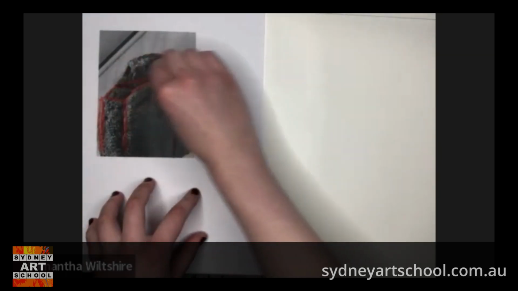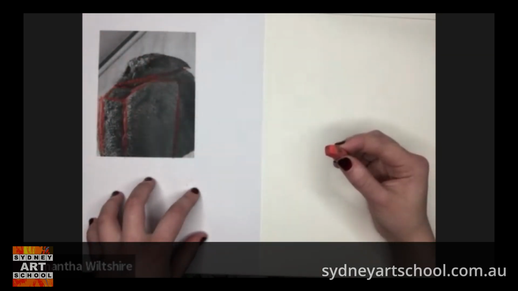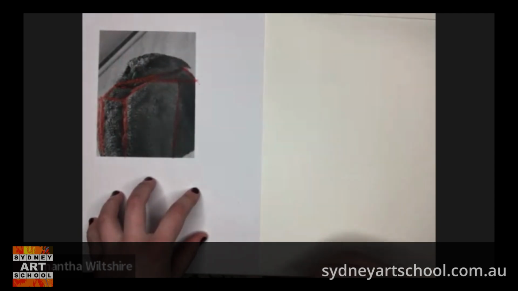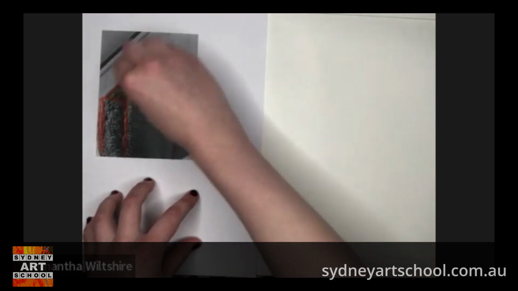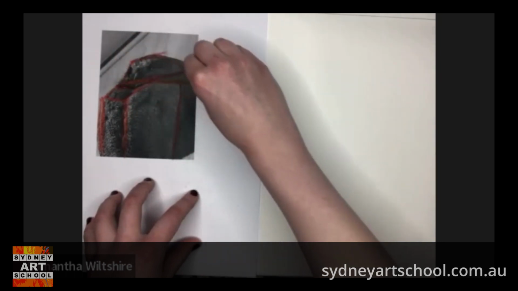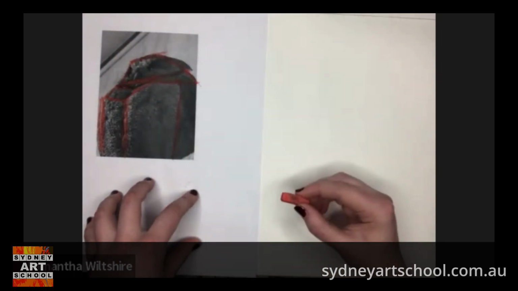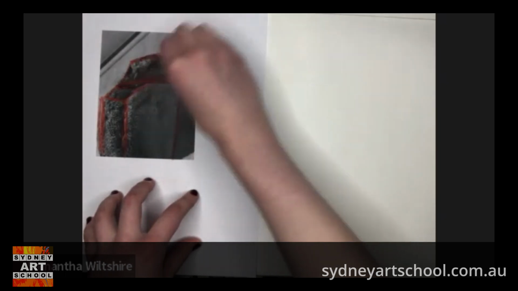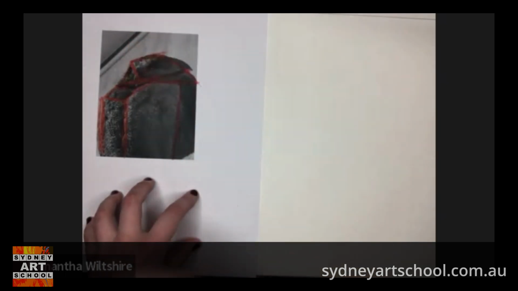I can see a line that goes the whole way up like so. I can see a triangle. I can see a nice trapezium shape. I can see another triangle.